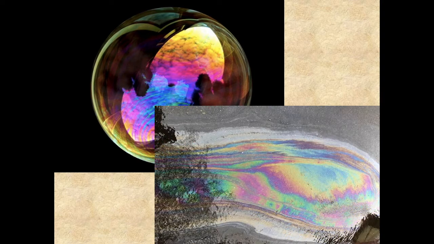We see them on an oil spill. If you've seen any oil spill on the floor, you might have realized that they look colorful. Why is that? This is what we're going to discover in this lesson: when thin films show different colors. It obviously has something to do with the wavelength and interference. So let's go.